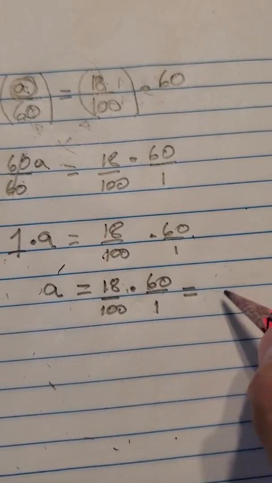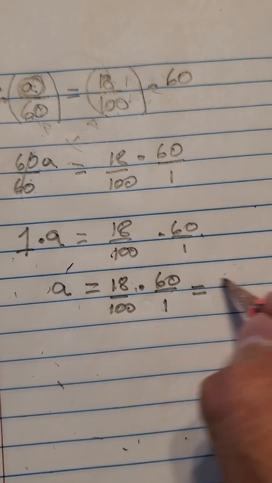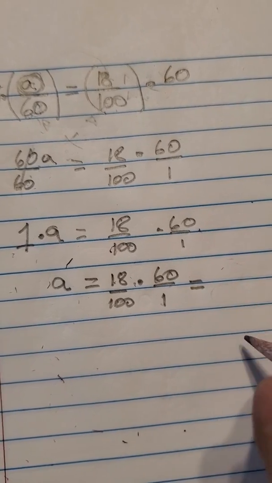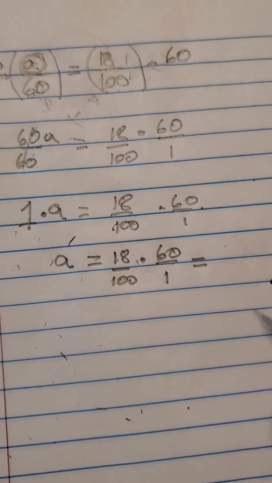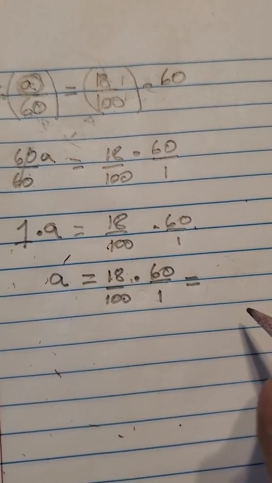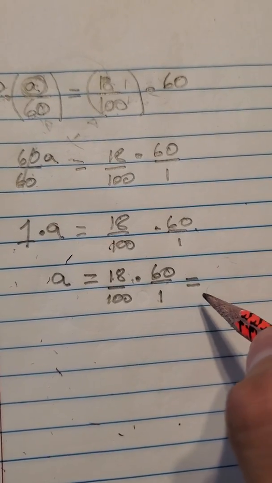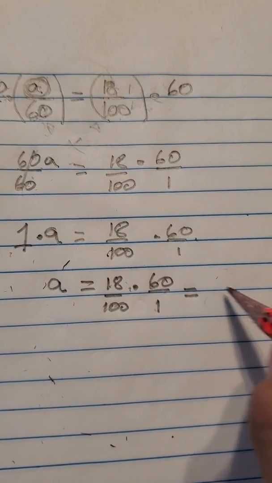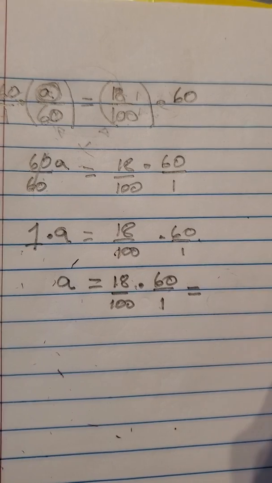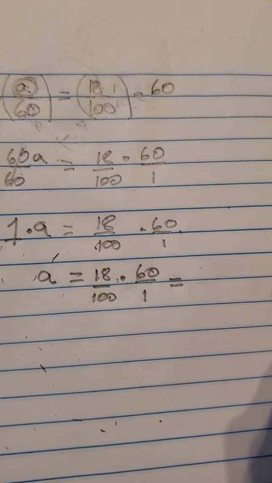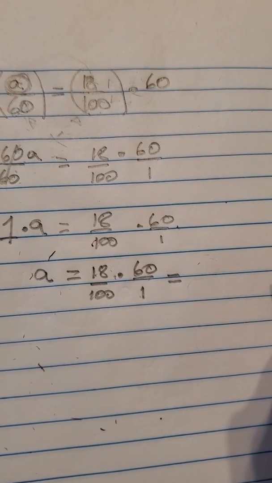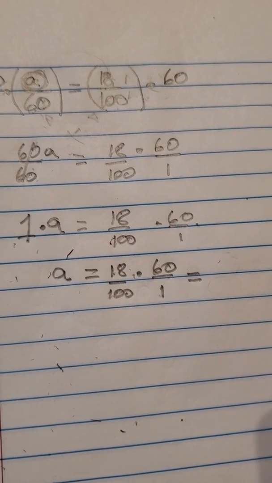And maybe you are going to have to use a calculator in order to get the right decimal. Whatever you find after you multiply, simplify, and make the division in order to get the decimal, that is going to be your answer.